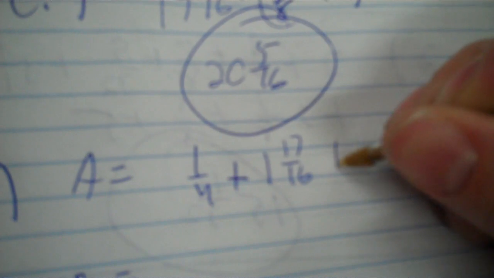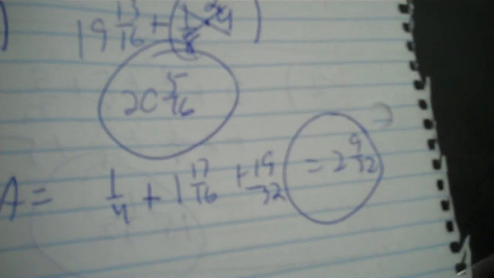Okay, number 5. Determine in inches the dimensions of A, B, C of the steel base plate shown. Looks like an intimidating problem, but it's really not. Because I look at part A, which is right here. I know the 3 inner parts: 1/4 plus 1 7/16 plus 19/32. I add those together and I get 2 9/32. Common denominator is 32 in case you're wondering.